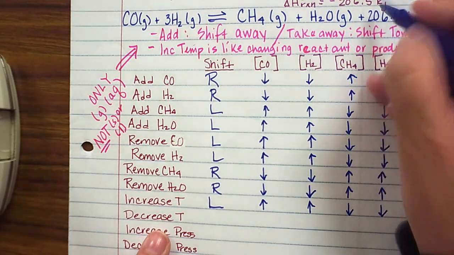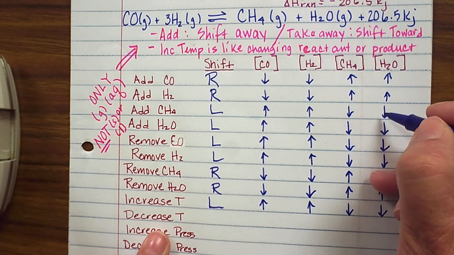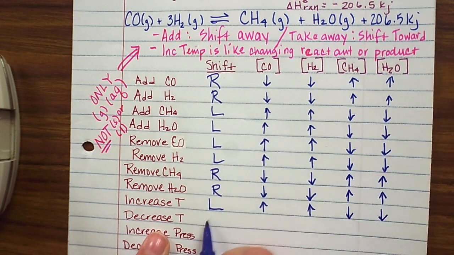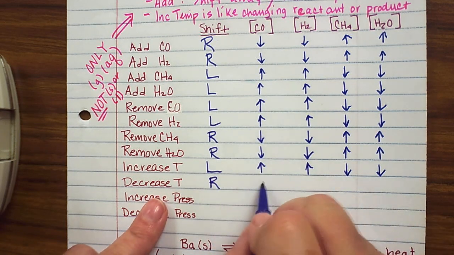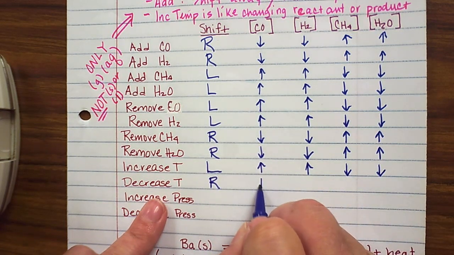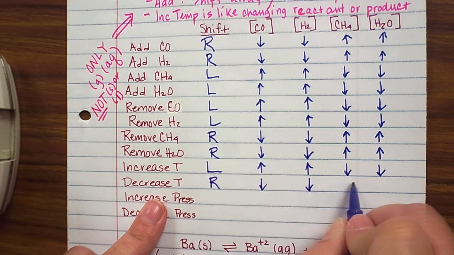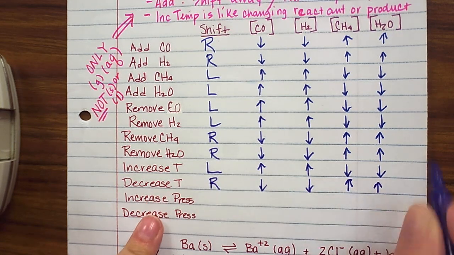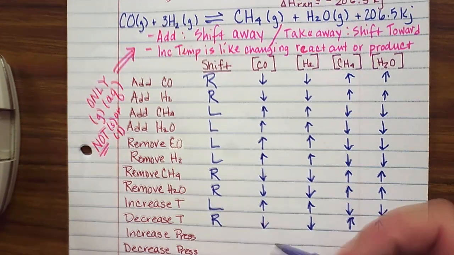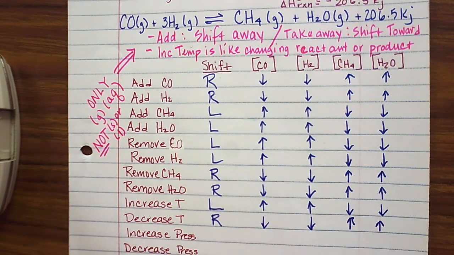If I decrease my temperature, then I'm going to shift right. So again, shift right toward the products. Then my carbon monoxide will decrease, my methane will increase, and increase. Now, if I increase the pressure, this is an unusual one.